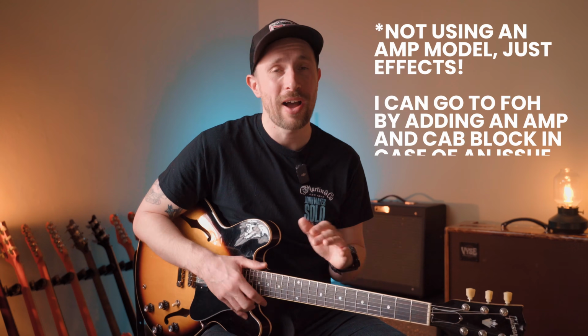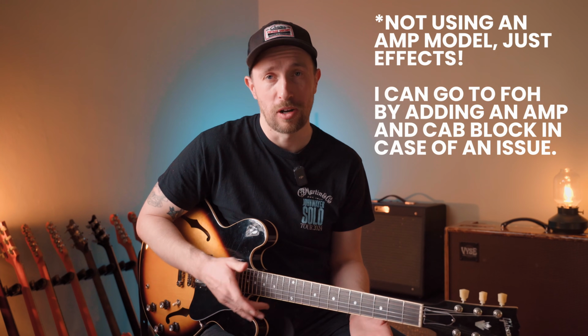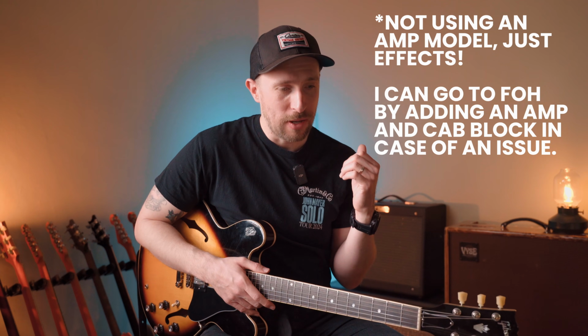So I use the Helix, and I actually use it in the 4 cable method. Because I've got this amp that I love, I want to use the preamp that is in this amp. I'm not actually using a model on the modeler. So I'm going into the Helix.